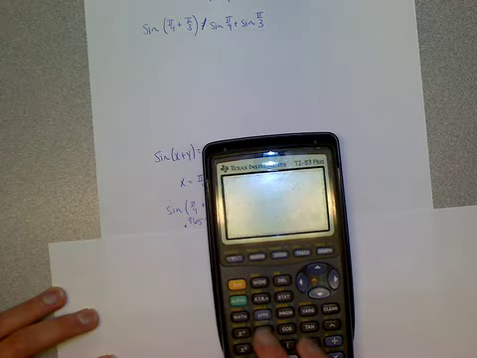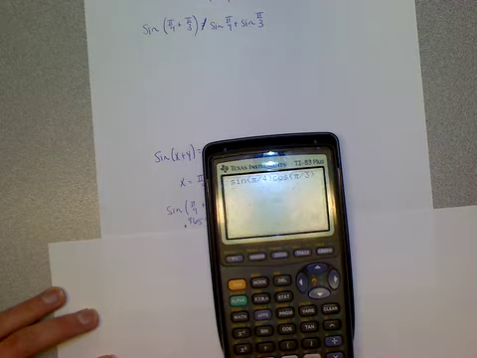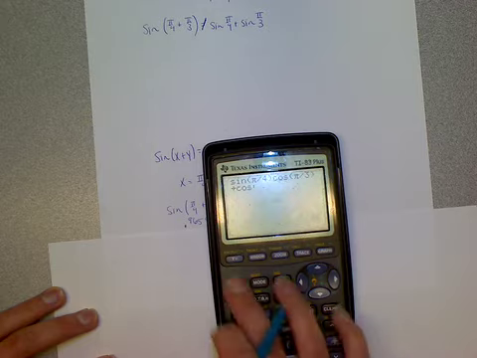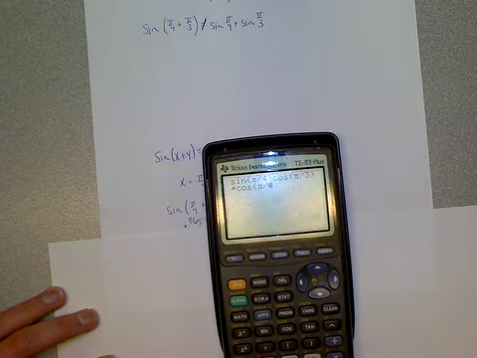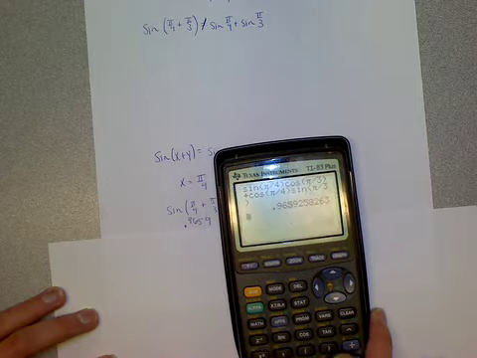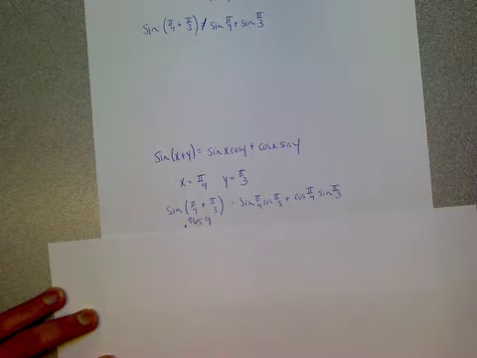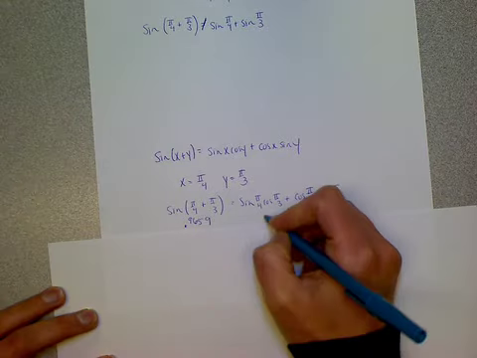Sine of pi over 4 times cosine of pi over 3 plus cosine of pi over 4 times sine of pi over 3, and we do get the same thing mathematically. Again, it's not something that intuitively looks like it should make sense, but these do end up being the same thing.